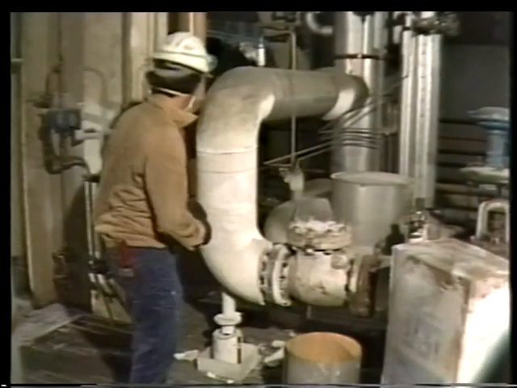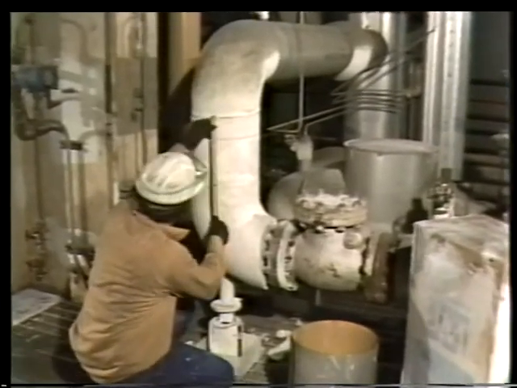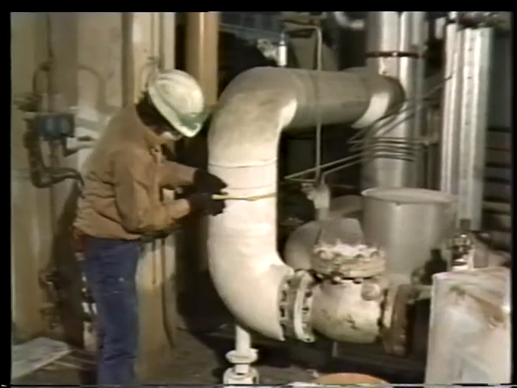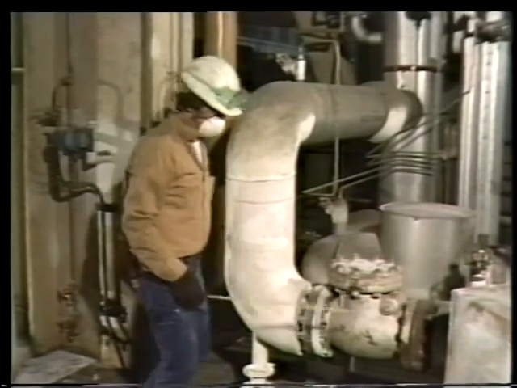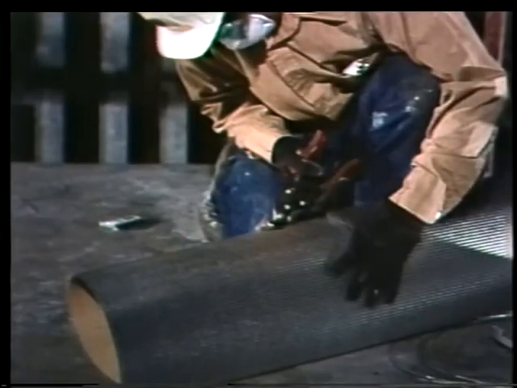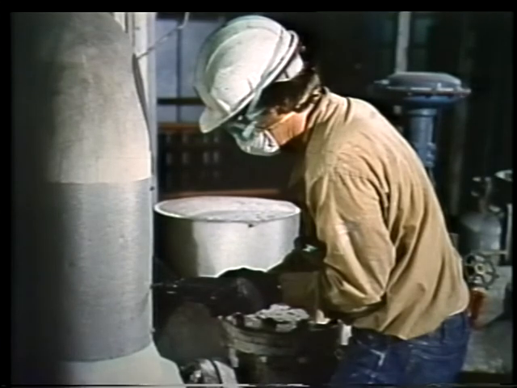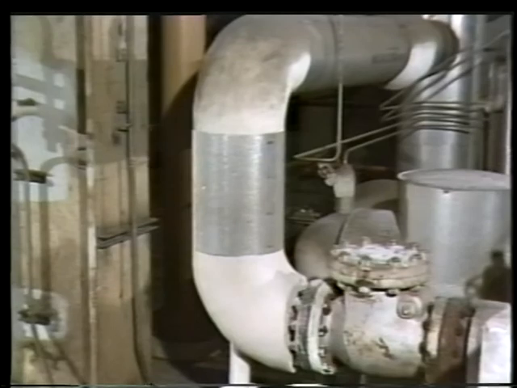After lagging the other side of the elbow, all that remains is to replace the metal jacket on the straight section. The length of the section and the insulation circumference are measured with a tape. The jacket is cut with snips, secured to the insulation with self-tapping screws, and the job is complete.